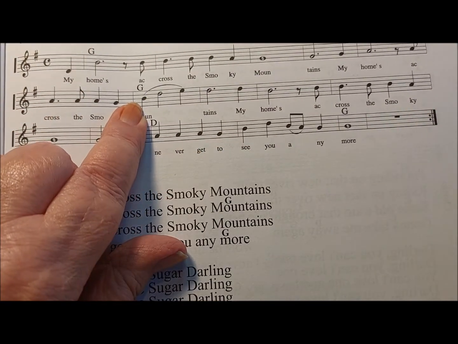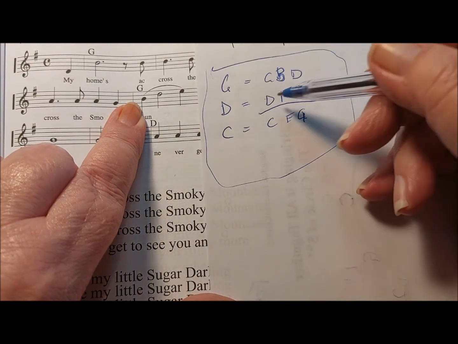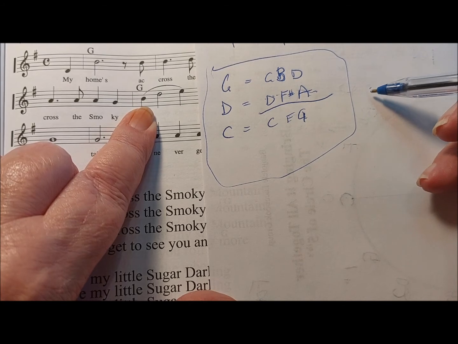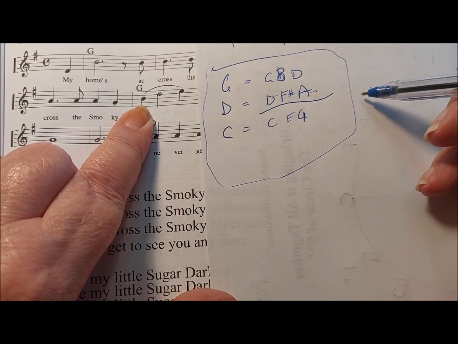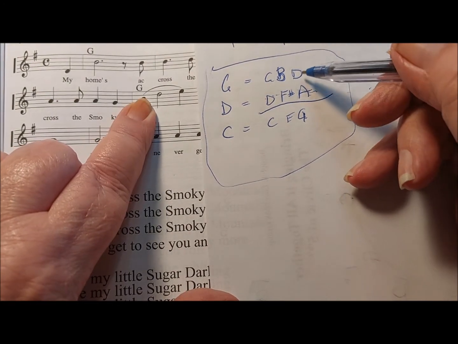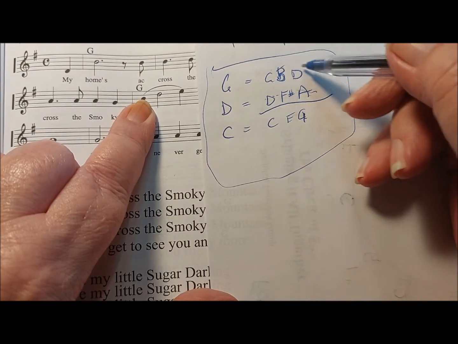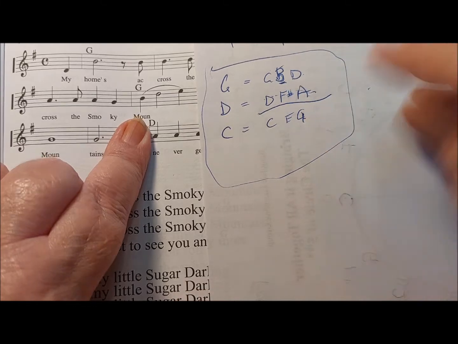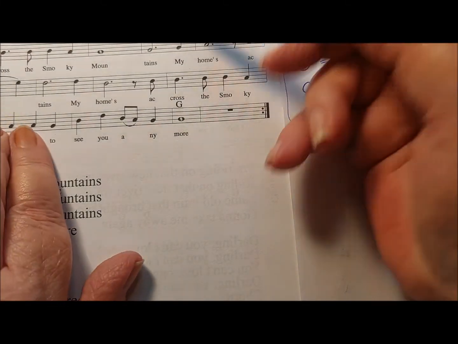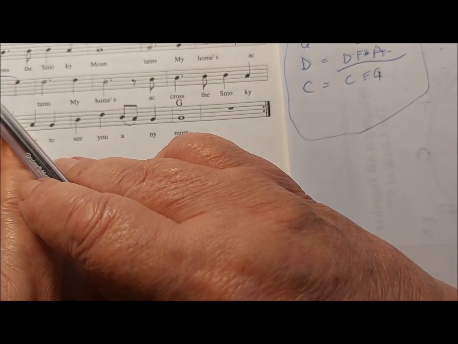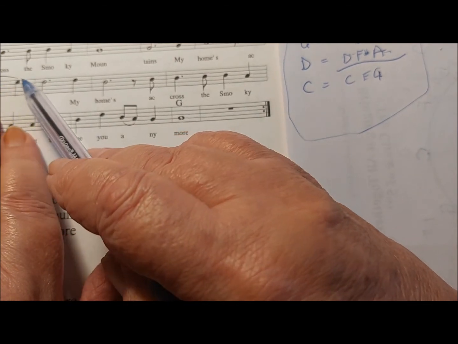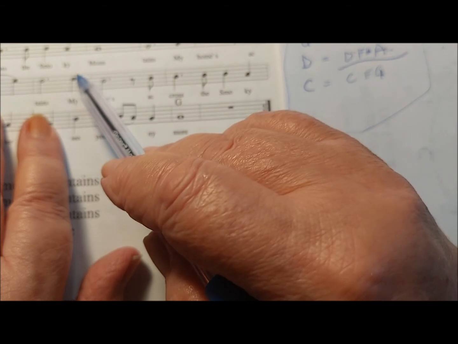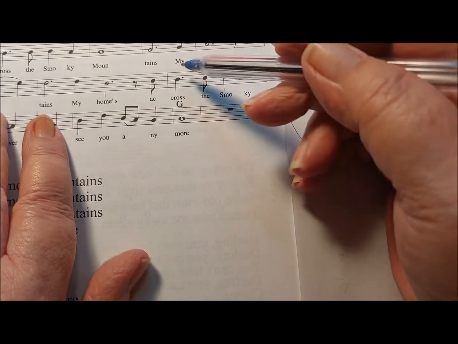Well, B ain't going to fit with the D chord anymore because there's no B in D. It's D, F sharp, A. So we're going to have to harmonize by adding the G chord, G, B, D, because there's the B. Comprends-tu? Okay, so B, D, E, D, D. Okay, let's just keep going.